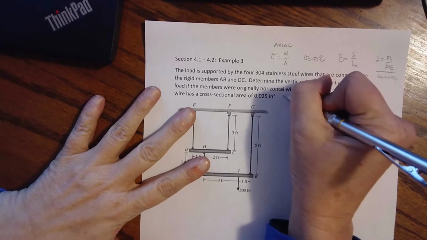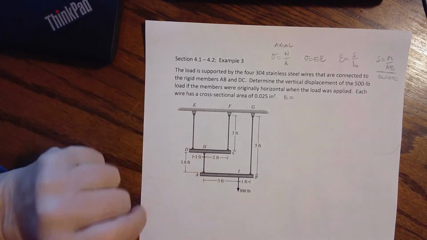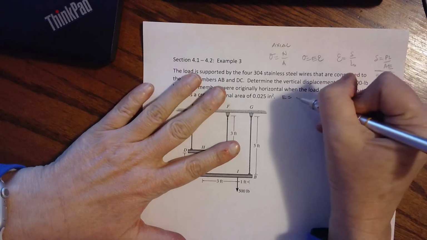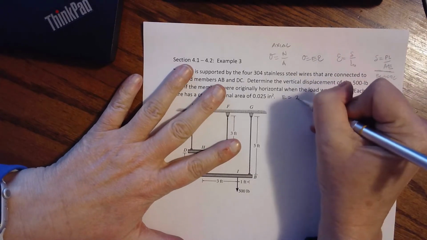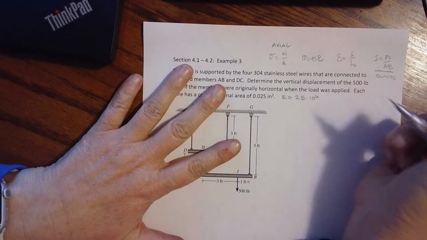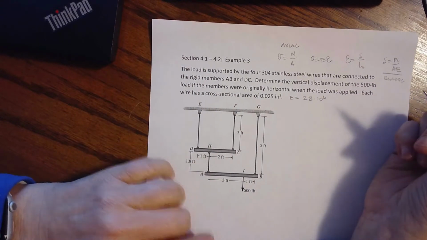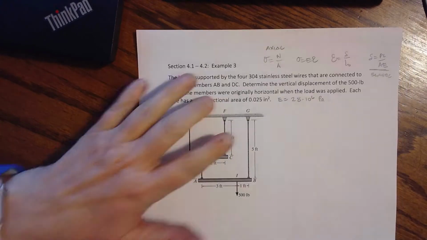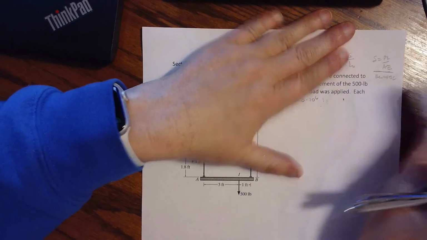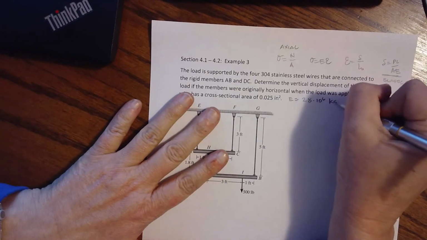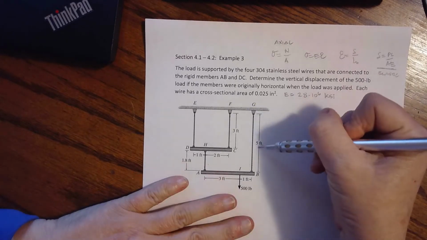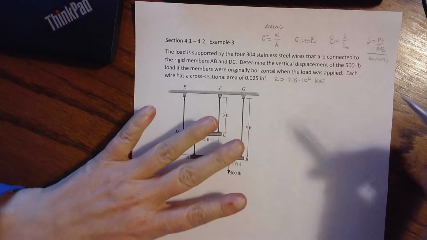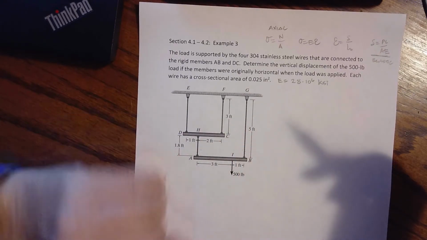So I can go in the back of your textbook, and we can not calculate, but we can look that the modulus of elasticity is 28 times 10 to the 6th pascals. And remember, a pascal, or not pascals, how about KSI? We are in units of feet and pounds. So we have 28 times 10 to the 6 KSI.